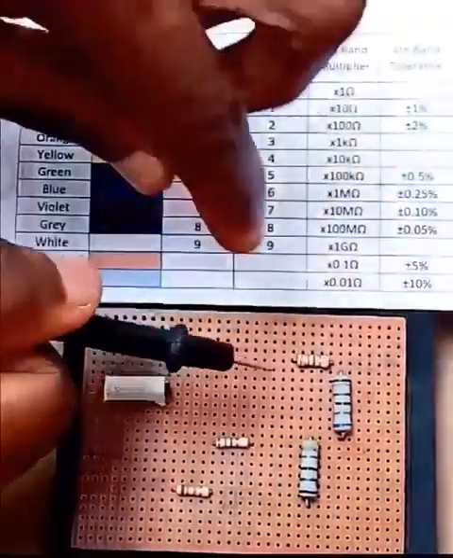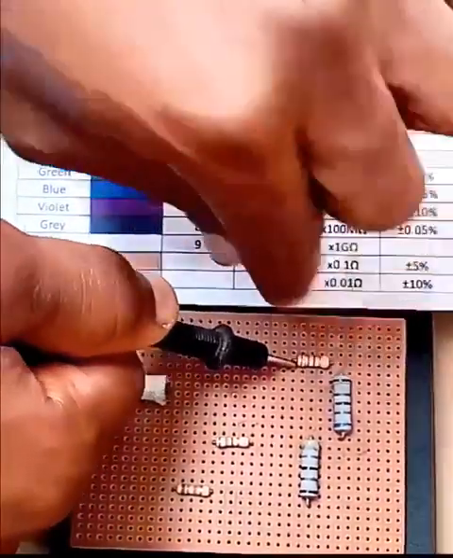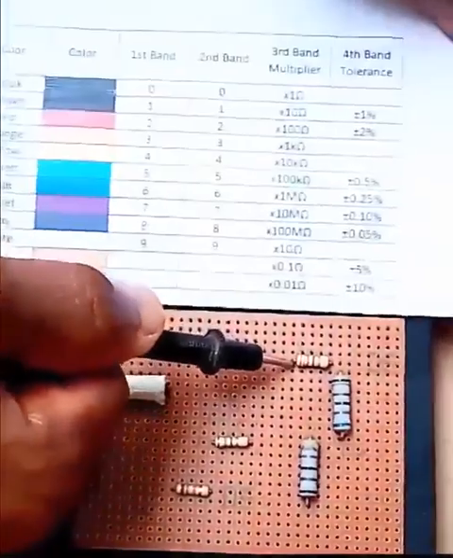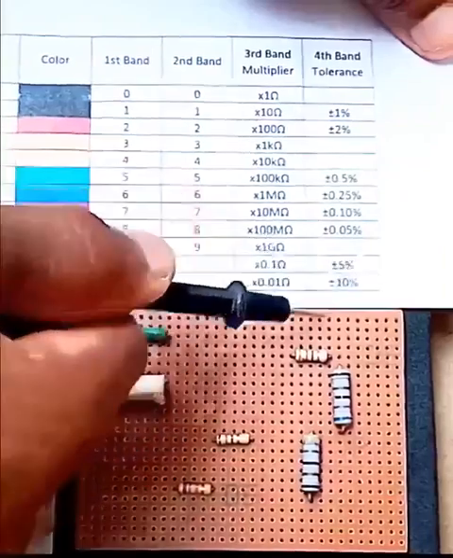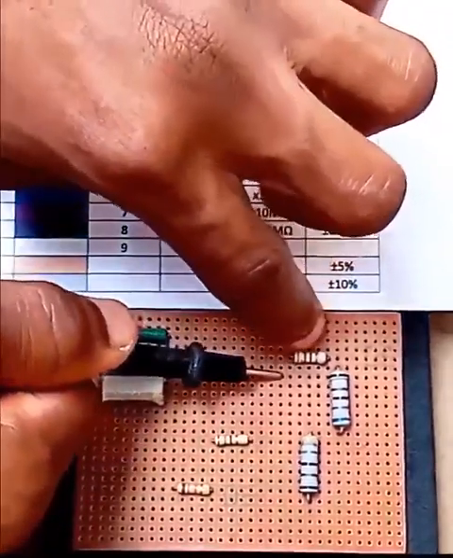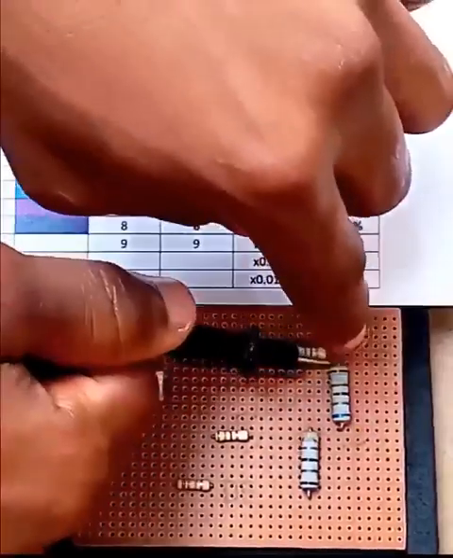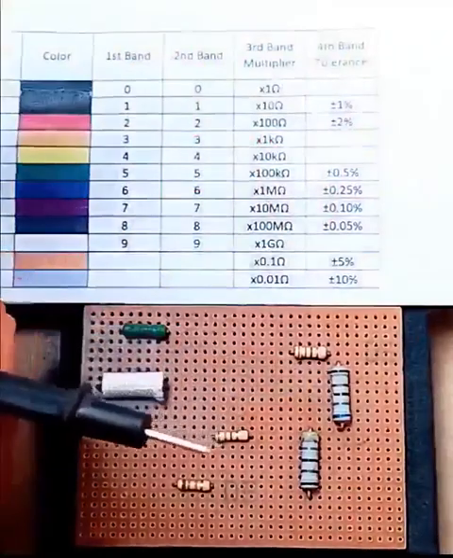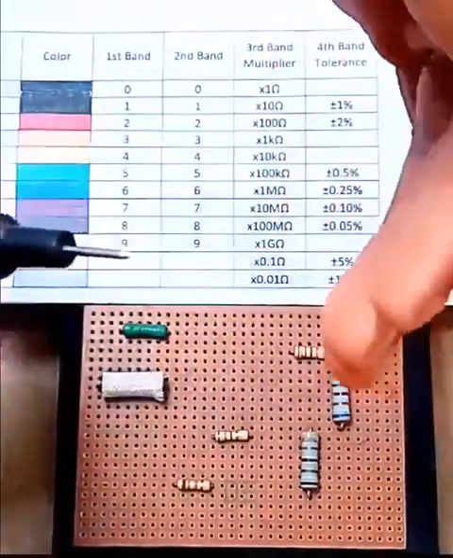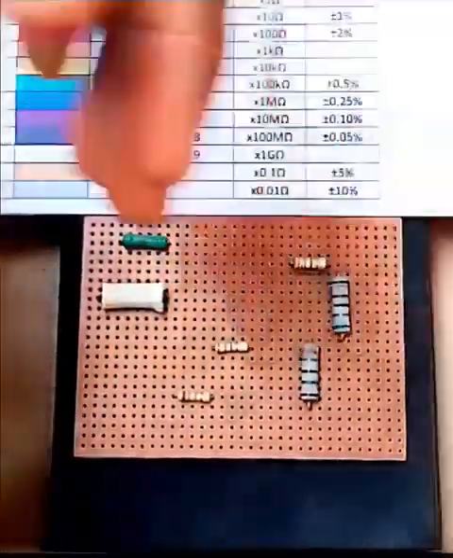That is to say, the resistance of this 22 ohms resistor with a plus or minus 5% tolerance can vary between 17 ohms and 27 ohms, anywhere between those values, and that gives you its operating resistance range.